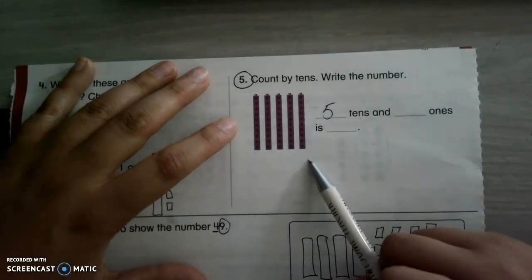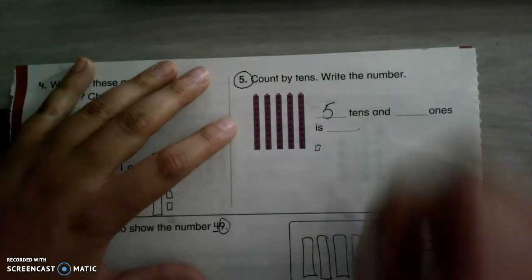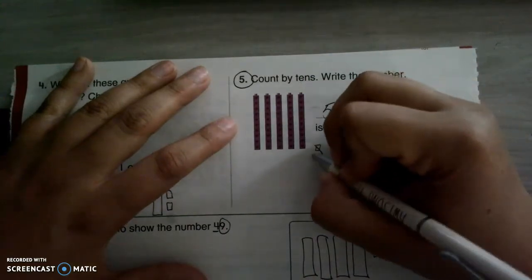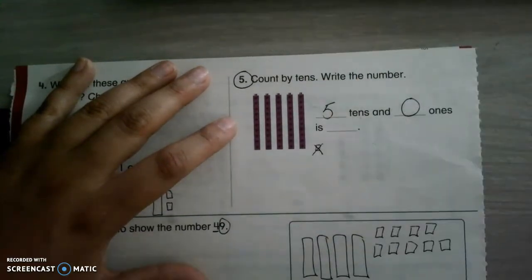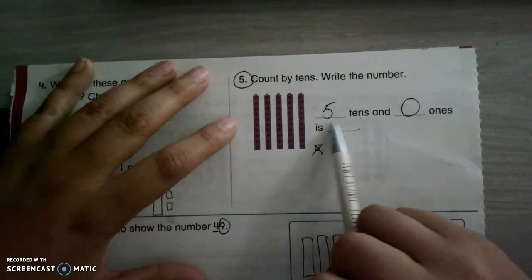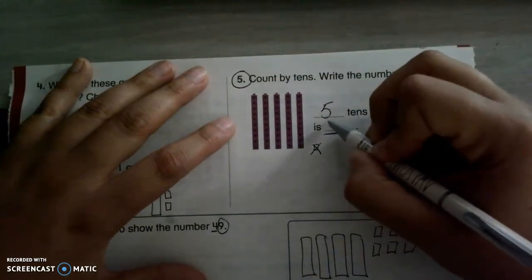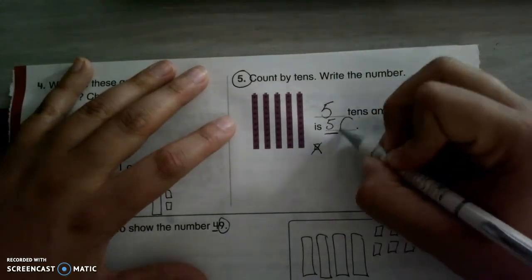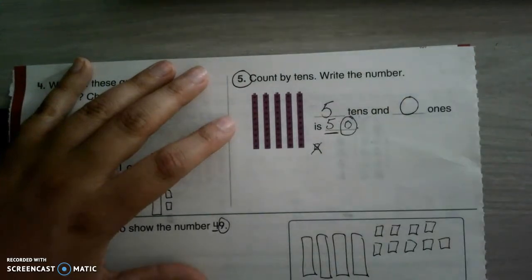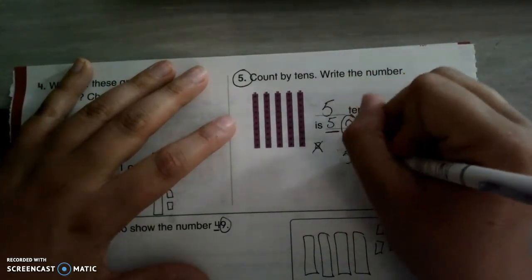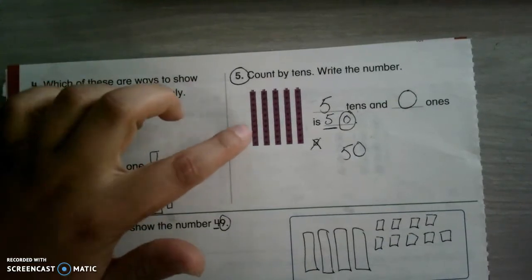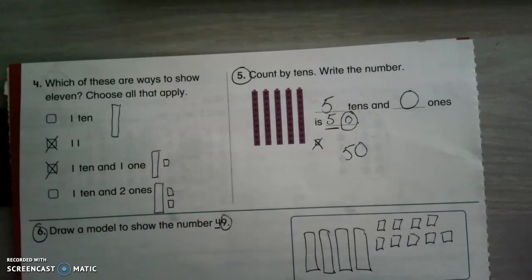Do I have any ones? Any of them that look like that? No, so 0. If tens is in the front spot and ones is in the next spot, my number should be 50. There are 50 cubes right here. If you got it right, kiss your brain.